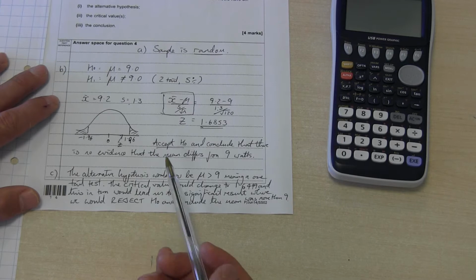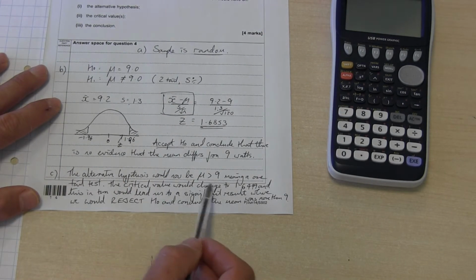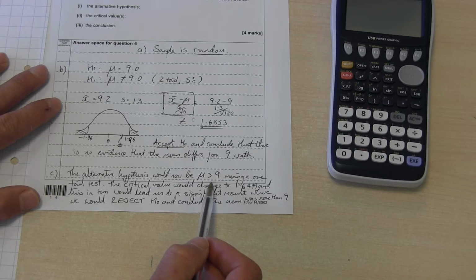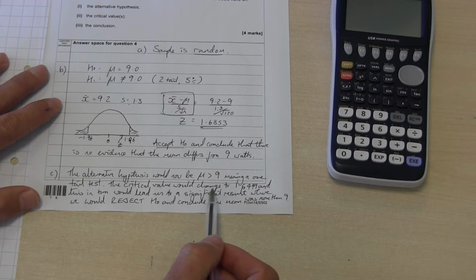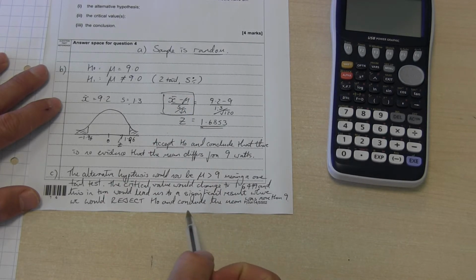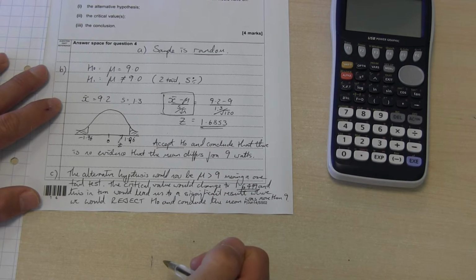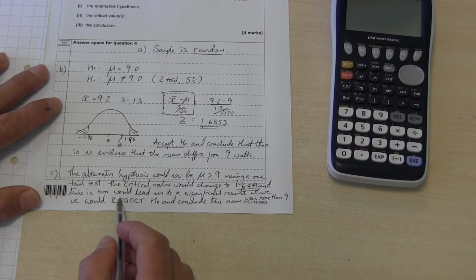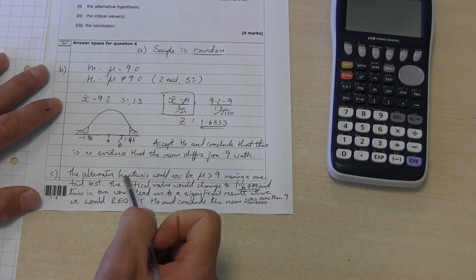Well, the alternative hypothesis would change because rather than being not equal to 9 as it was before, it would now be that mu is greater than 9, meaning that it's a one-tailed test. The critical value would also change because now our 5% is going to be contained in just one of the tails, and the critical value would change to 1.6449. This in turn would lead us to a significant result because the final part we're asked for is whether it would affect the conclusion.